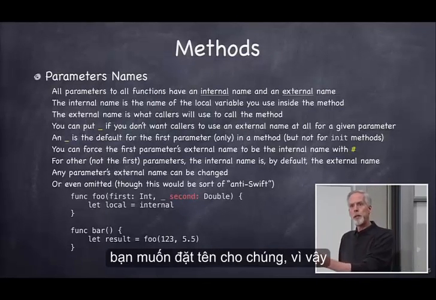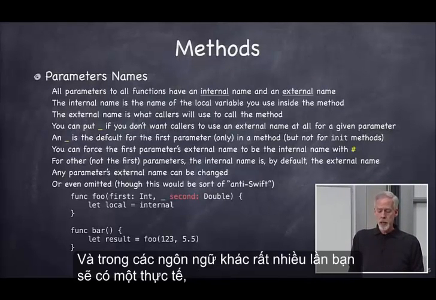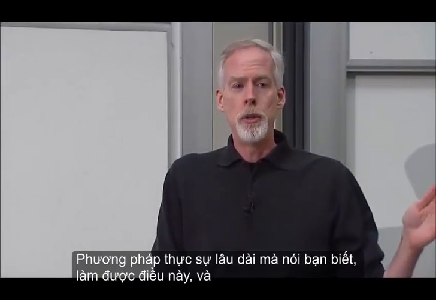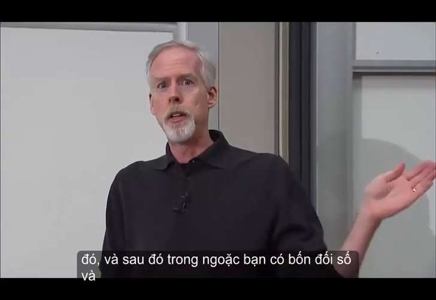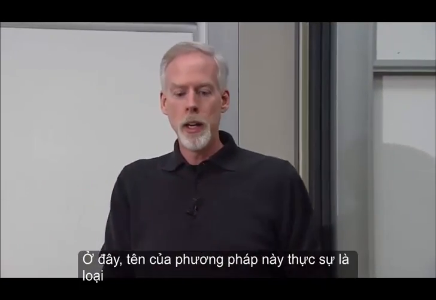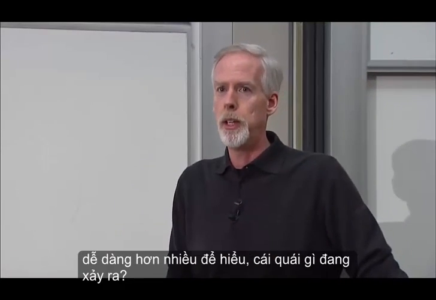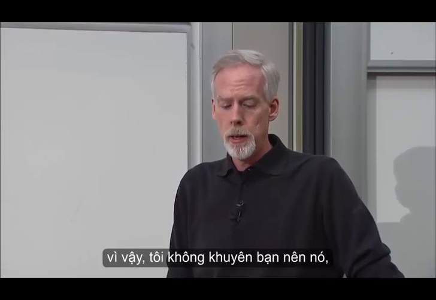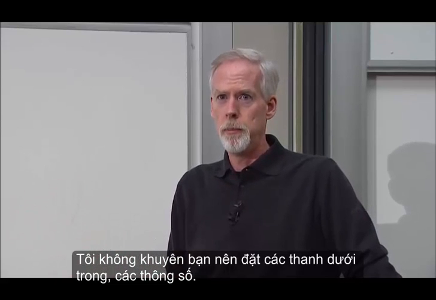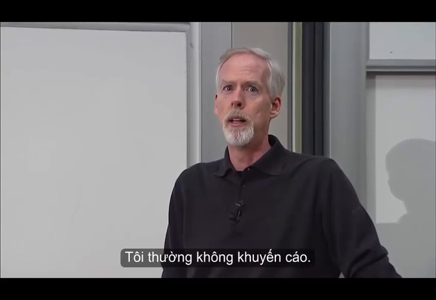And then all the other arguments, you want to give them names so people understand what they are about. In other languages, a lot of times you'll have a really long method that says, do this and that with this other thing, and then in parentheses, you have 4 arguments, and people have to match up what's what. Here, the name of the method is distributed out amongst its arguments, so it's a lot easier to read and understand what is going on. So I don't recommend putting the underbar in parameters. There are some exceptions, but I generally don't recommend that.